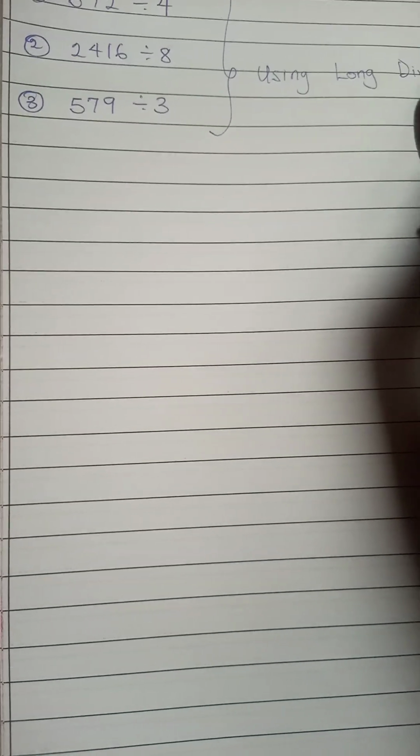All right. Let us quickly look at this once now and solve it and see how it will go. We are solving all these ones using long division method. Long division. I believe we all understood short division method. Now, using long division method, let's see.